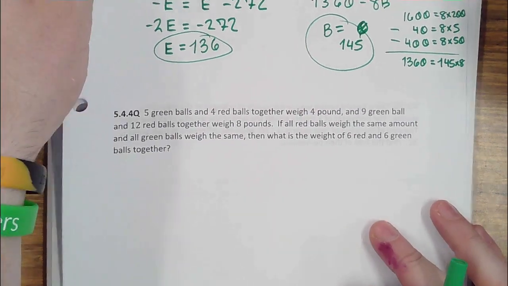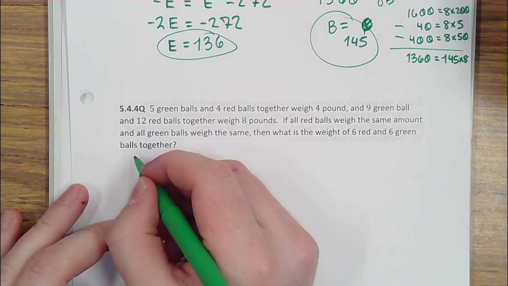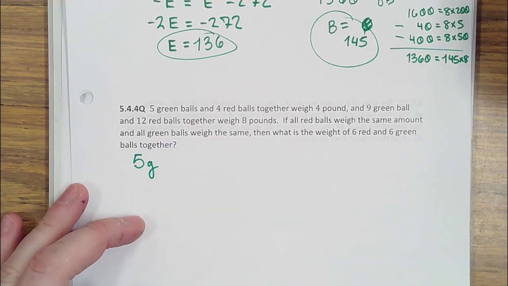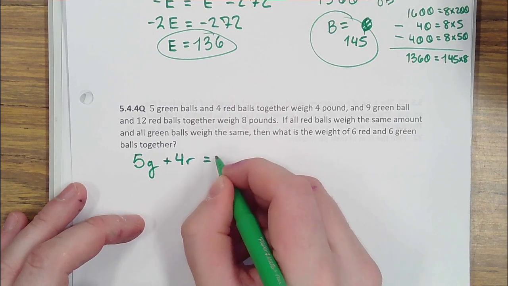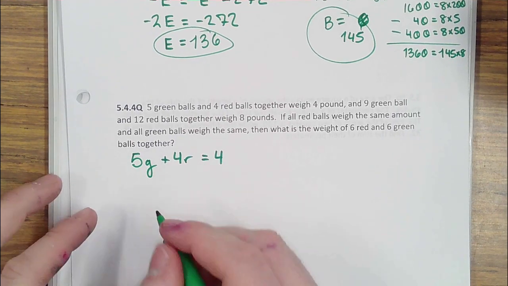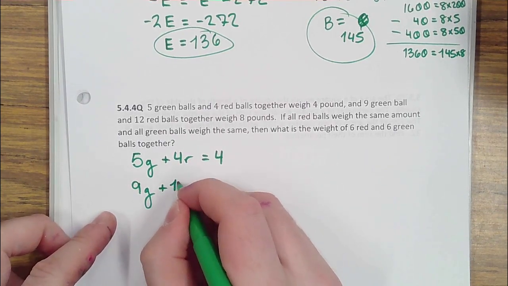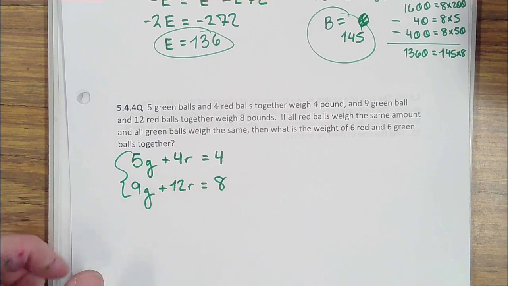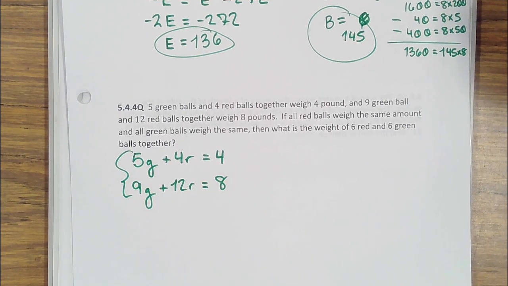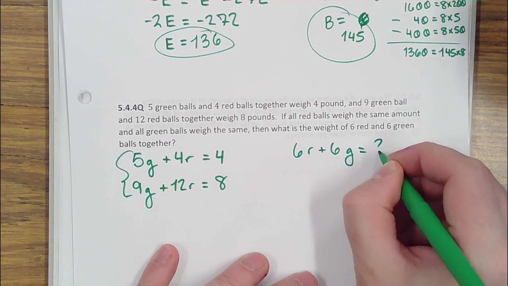Next one. 5 green balls and 4 red balls together weigh 4 pounds. So 5 times the weight of the green balls, that's what G stands for, plus 4 times the weight of the red balls is 4 pounds. 9 green balls, so 9 times the weight of the green balls, plus 12 times the weight of the red balls equals 8 pounds. If all the green balls weigh the same and all the red balls weigh the same, then we know that we can do this. They want to know what 6 red balls and 6 green balls would equal.